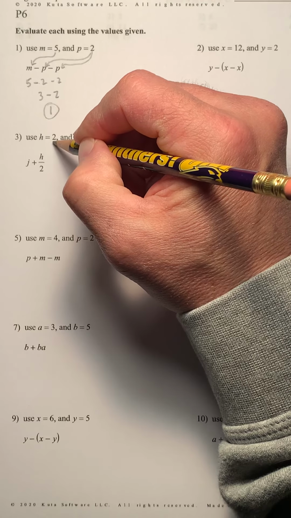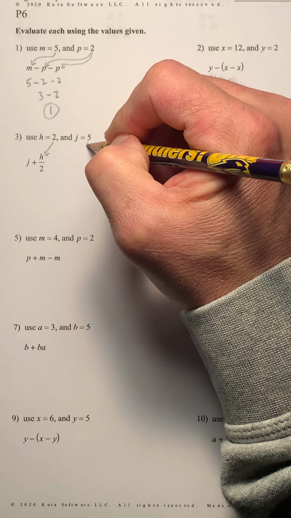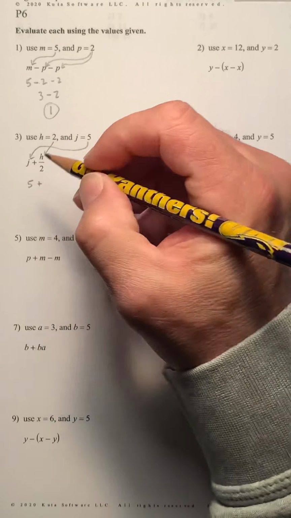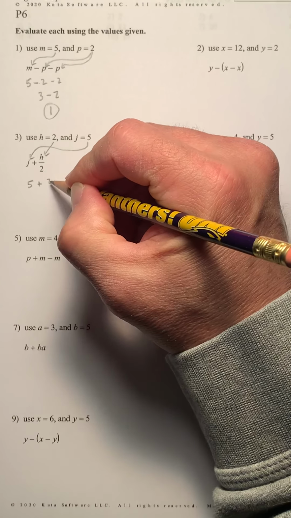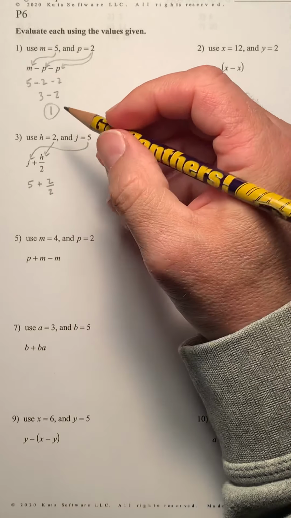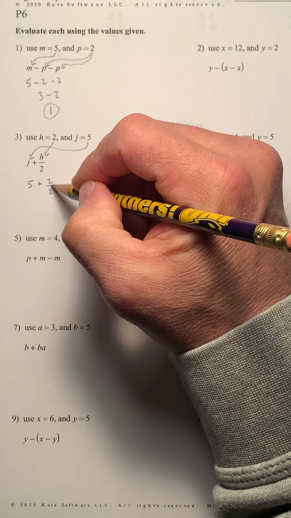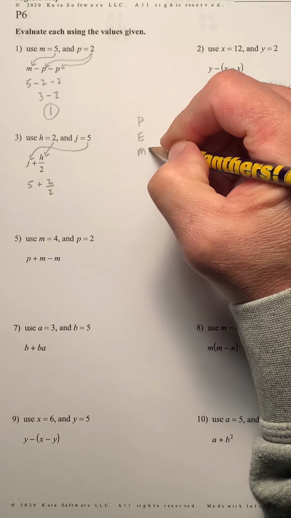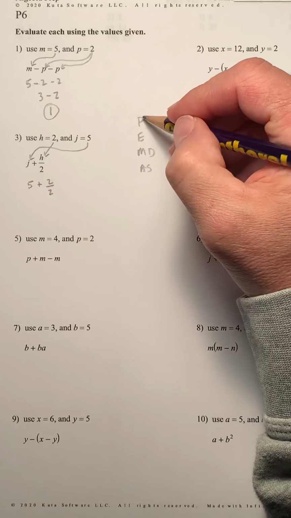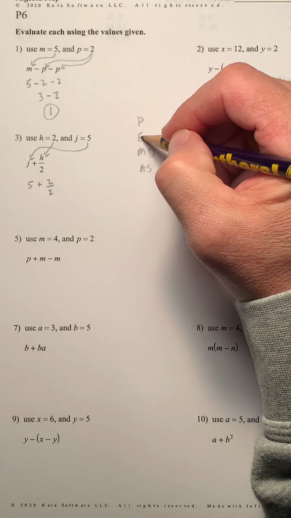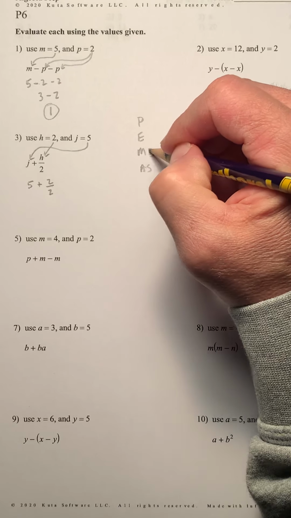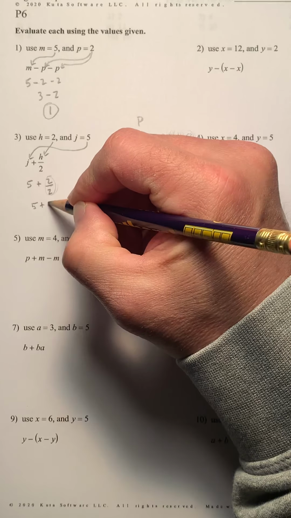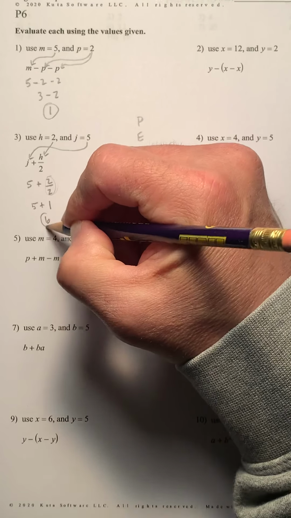On question number 3, once again, we're doing the same thing. We're going to replace the h with a 2 and we're going to replace the j with a 5. And so this problem becomes 5 plus, and then in place of the h we get a 2 divided by 2. So we end up with an addition and a division problem here. This is where we have to start thinking about, please excuse my dear Aunt Sally, right? PEMDAS. We don't have any parentheses. We don't have any exponents. But we do have division. Multiply, divide, we have division. We're going to do that first. We divide first. So we end up with 5 plus 2 divided by 2 is 1. And then we can add together, we get an answer of 6.